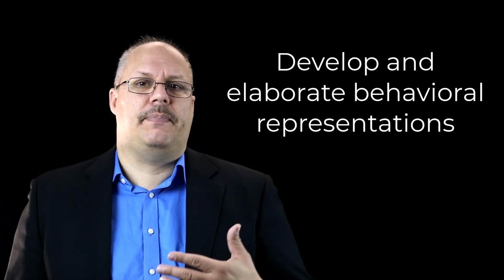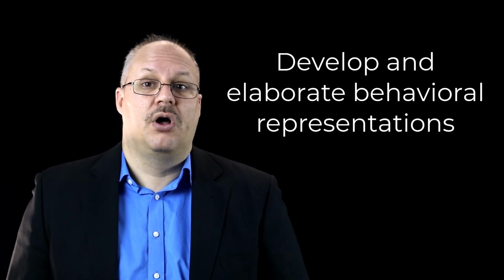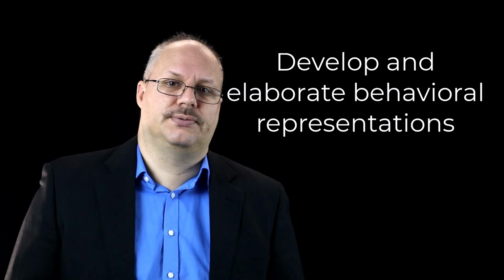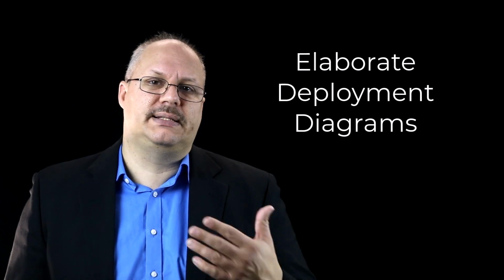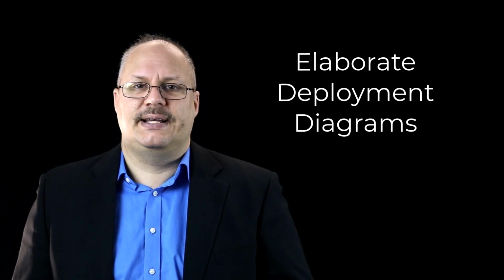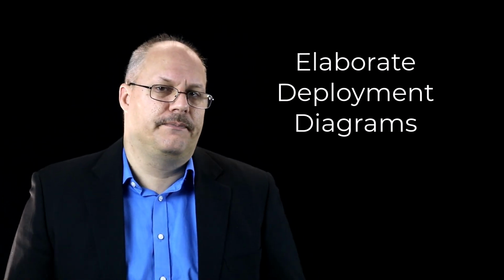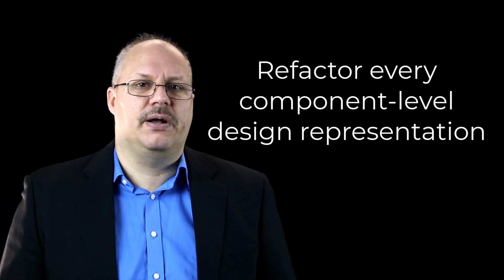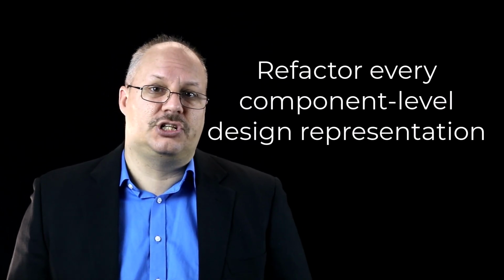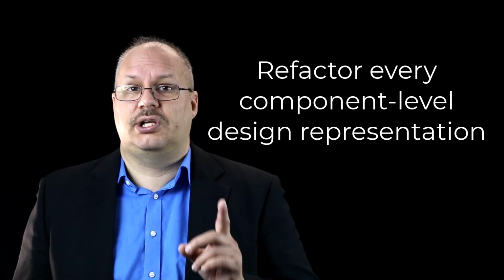Step 5, develop and elaborate behavioral representations of a class or component. 6, elaborate deployment diagrams to provide additional implementation detail. And finally, step 7, refactor every component level design representation and always consider alternatives. Once you've done this, you should be well on your way to having good component level design.